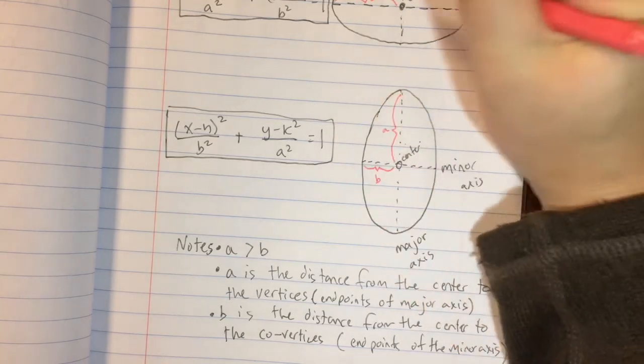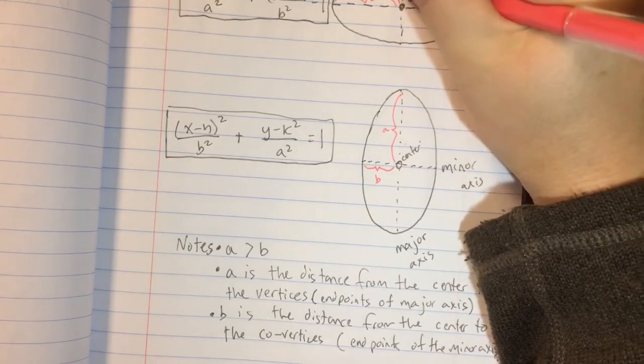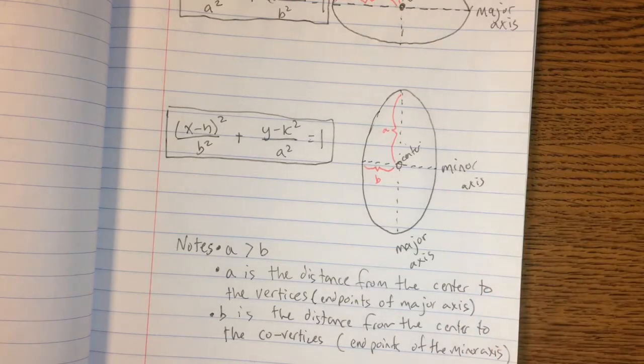So in terms of trying to graph these ellipses, the strategy is typically find the center and plot that, figure out where A is, and then just go that many units out, and then find B and then go that many units out. You plot those 4 points, and then you draw your oval.